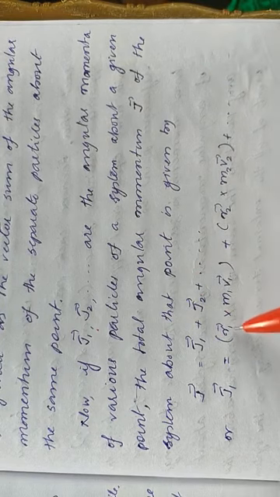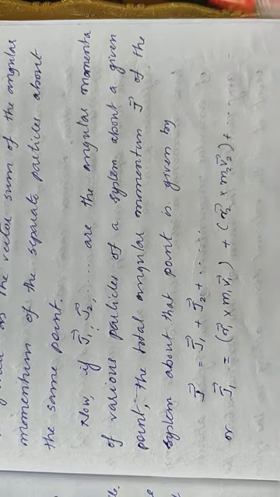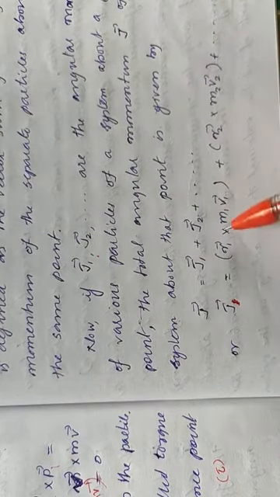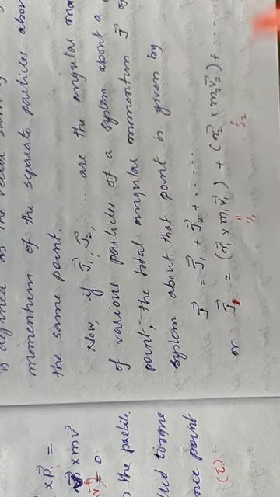Here J1 is equal to R1 cross M1 V1. J2 is R2 cross M2 V2, etc. These are the individual angular momenta. So this is not J1, this is J simply, and this is J1, this is J2, etc.